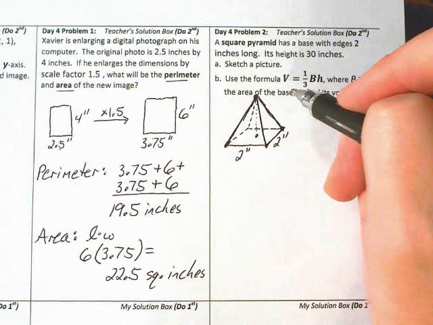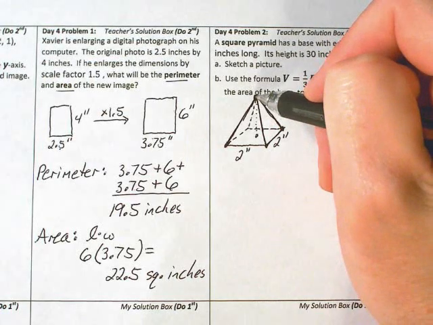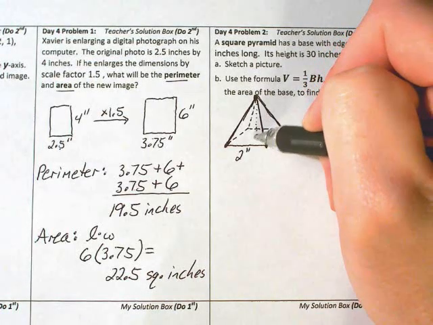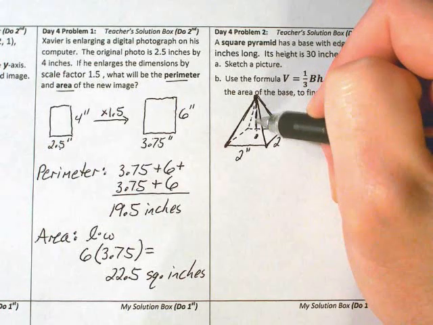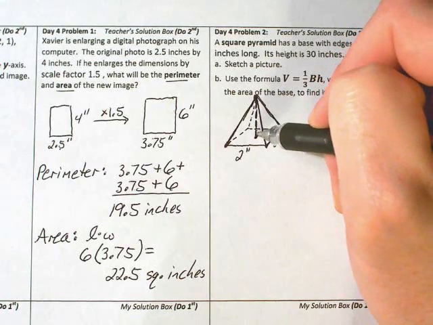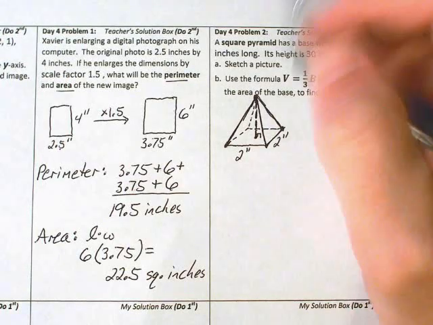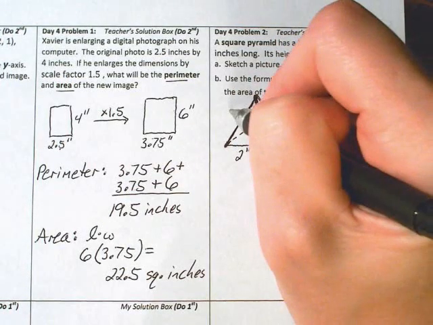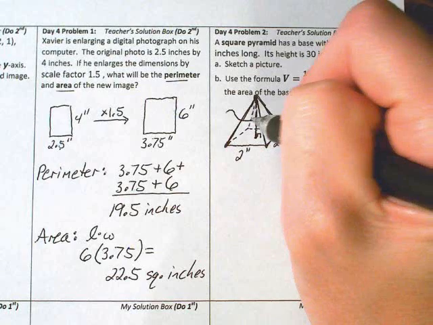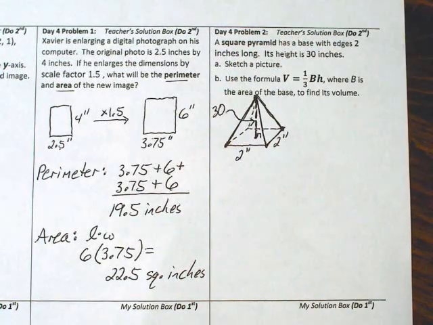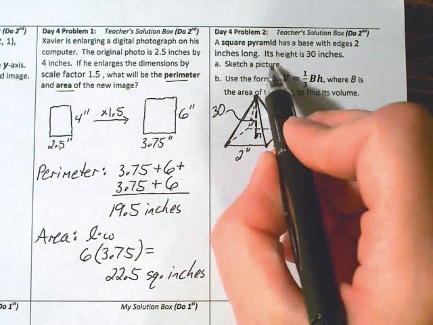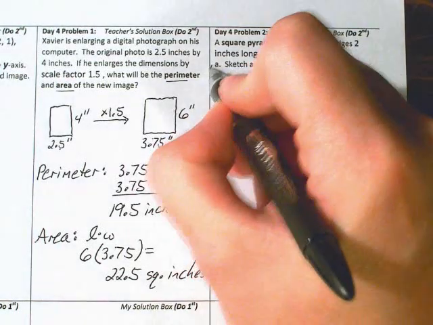Okay. The height is 30, so the distance from the point down to the center of the base, that's this distance here, touching the bottom at a 90-degree angle, that is the 30. So let me label that number 30. And that is part A that asked us to sketch a picture of a pyramid.